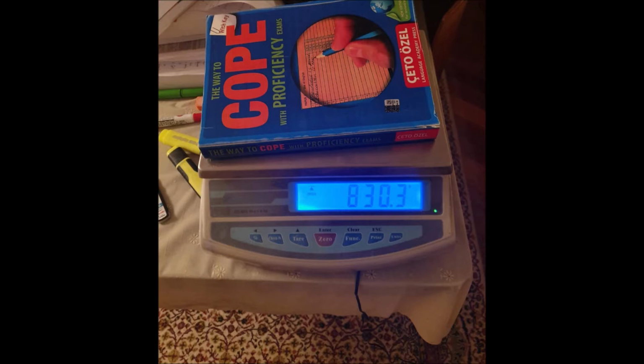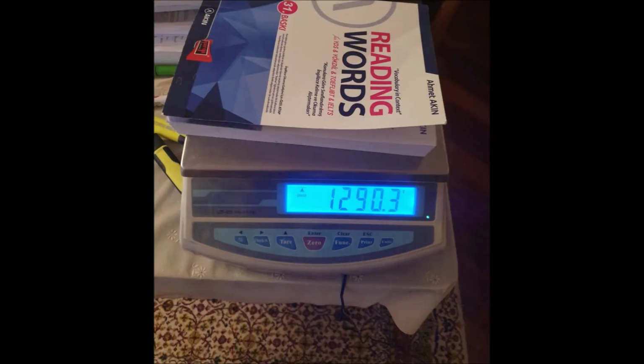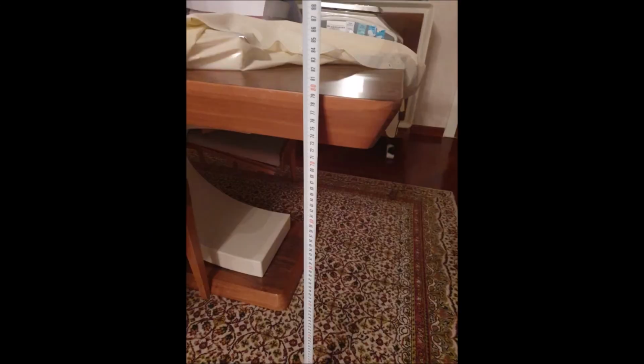I used three books whose masses are 831 grams, 955 grams, and 1291 grams, and I measured their masses by weighing machine. I paid attention to select books having equal widths to equalize the drag force being exerted on them. In addition to them, I used my phone's timer to measure the flight time during the free falling motion and a ruler to determine a height from the surface.